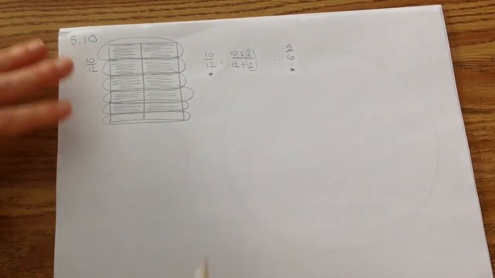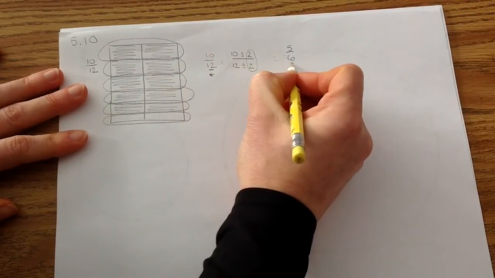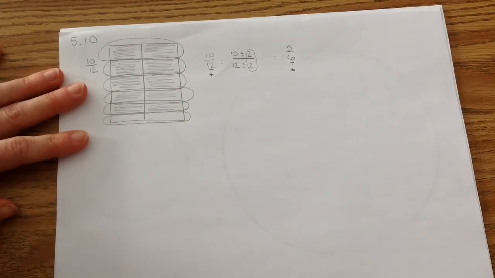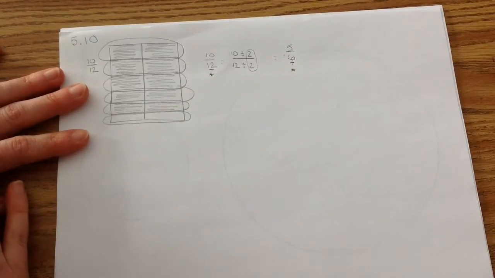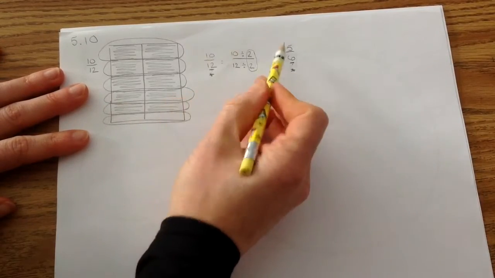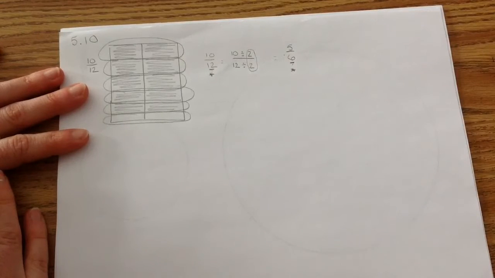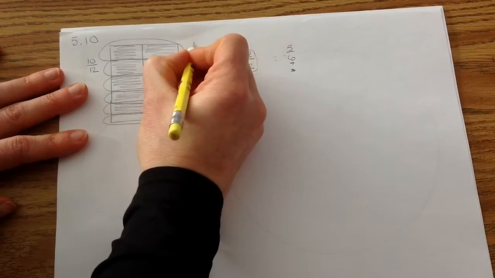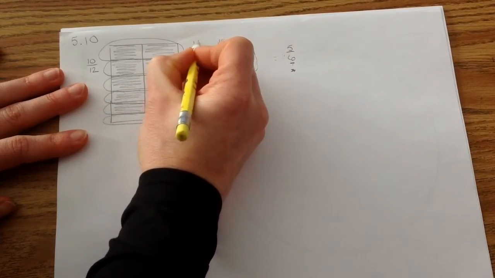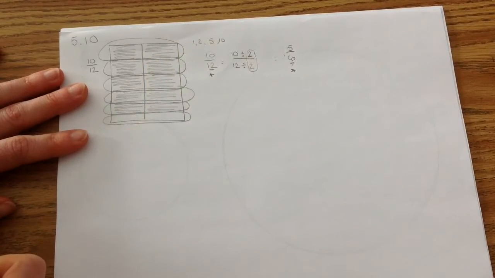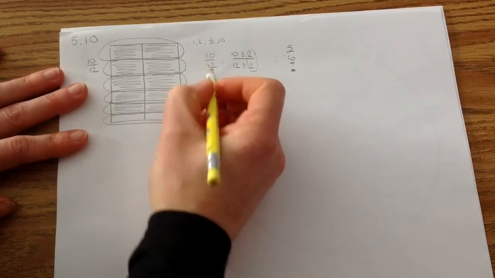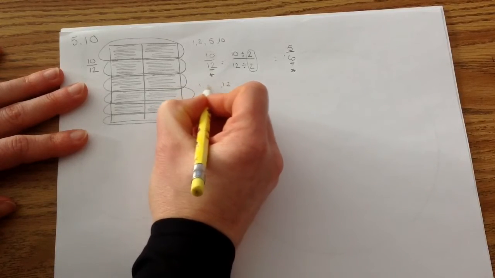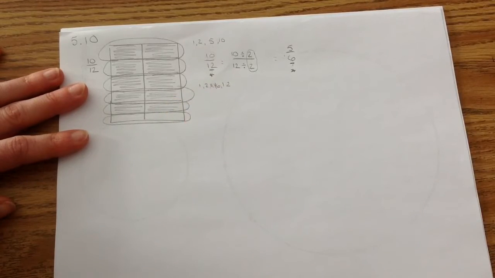Let's take this a step further. Let's look at our denominators. What do you notice about 12 and 6? Well, if you said that 6 is a factor of 12, you're right. Let's look at our numerators, 10 and 5. Well, 5 is a factor of 10. So let's go ahead and list our factors of 10. 1, 10, 2, 5. And that's it. Let's list our factors of 12. 1, 12, 2, 6, 3, 4.